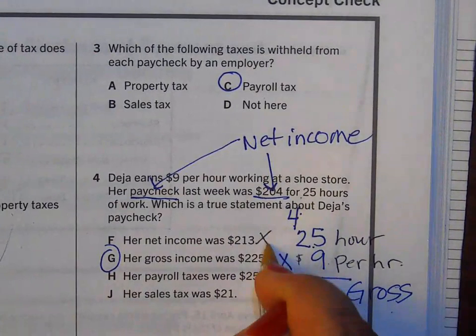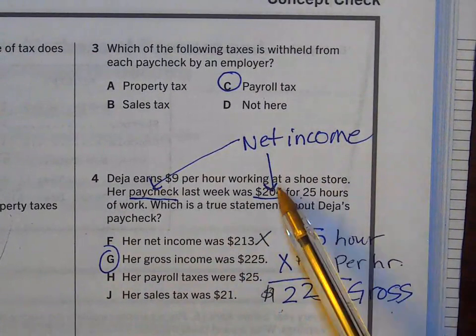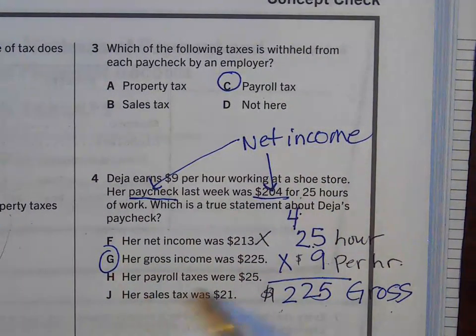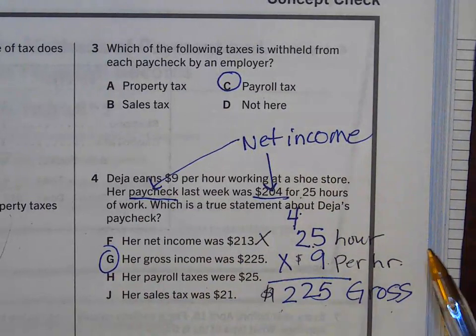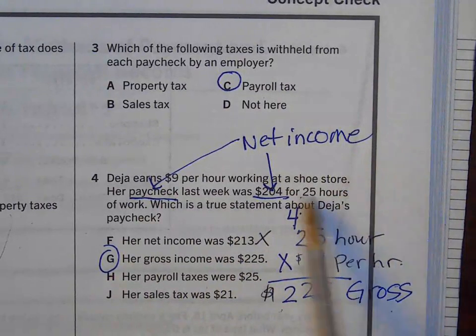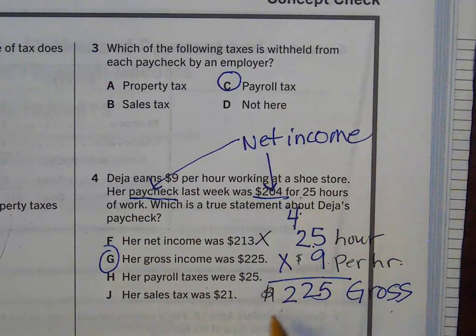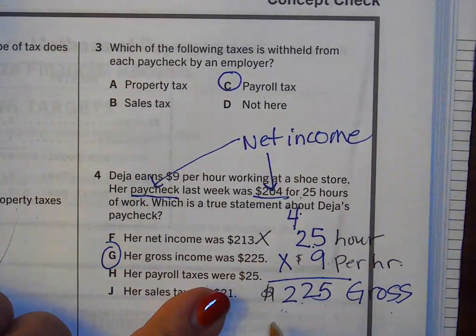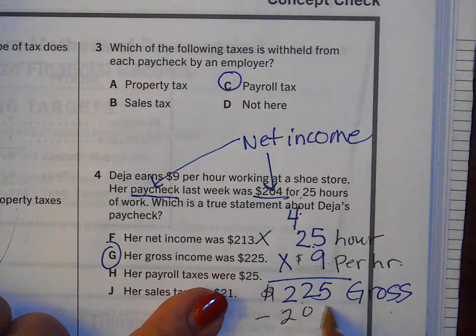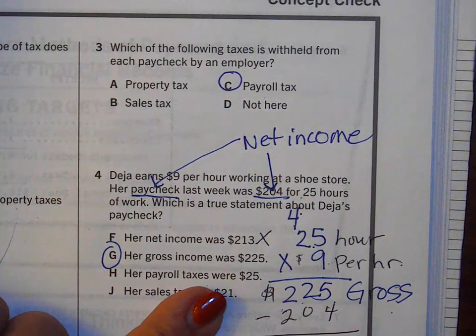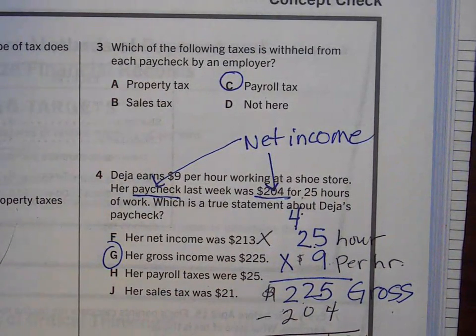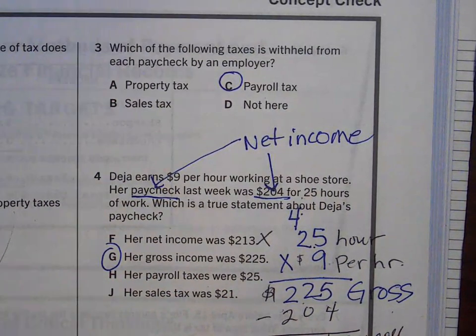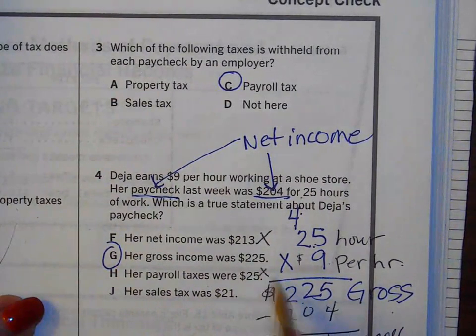So there's no way it could be 213. It told us this. Her payroll taxes were $25. It did not ask us about that, didn't ask us to take the difference. It wouldn't be $25 anyway, because this is her gross. And if we were to subtract that out, her gross, her payroll taxes would be $21. So that's not a true statement.